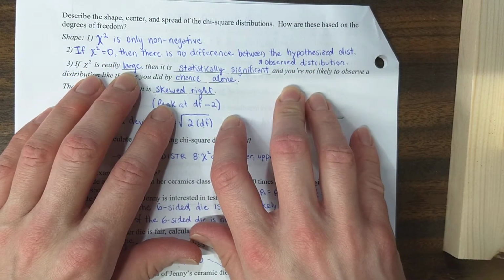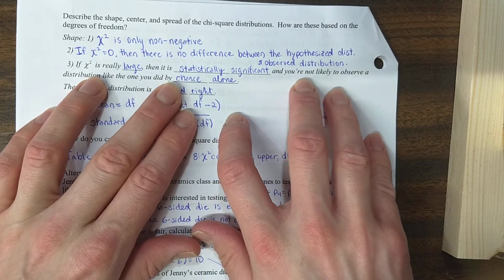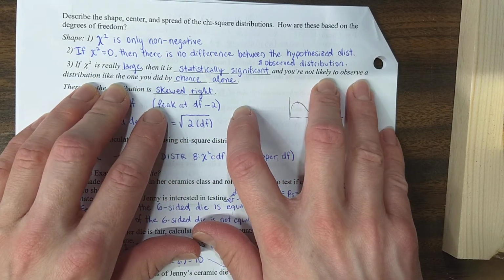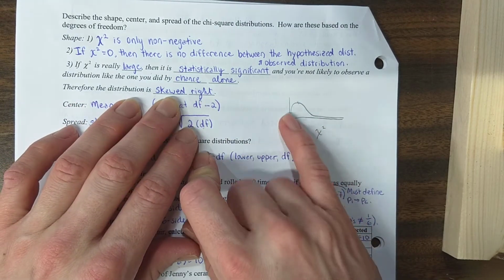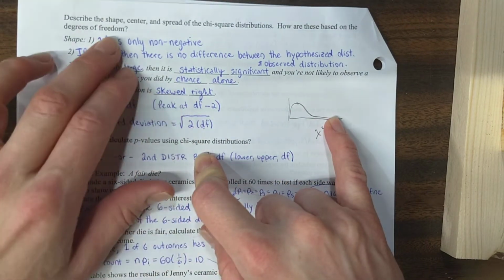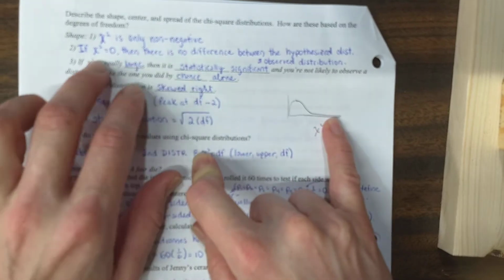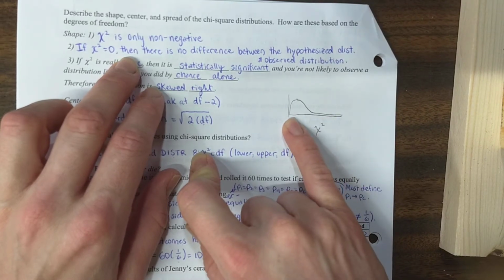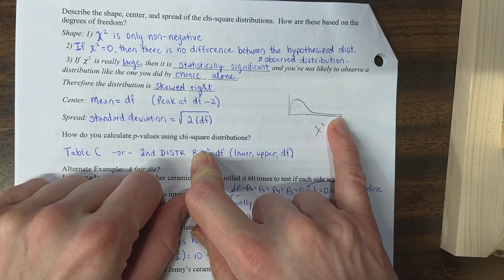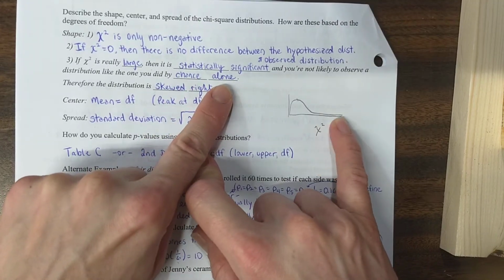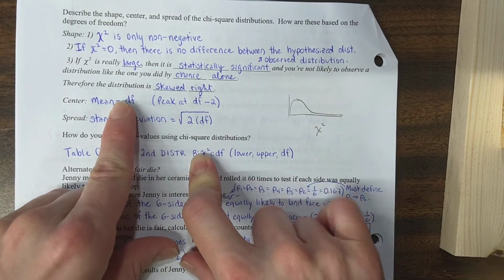If chi-square is really large, then it is statistically significant and you are not likely to observe a distribution like the one you did by chance alone. Therefore, the distribution is skewed right, okay, because of these 2 things. It's only non-negative, so it's positive. And if chi-square is 0, that means that there's no difference between the hypothesized distribution, but very large values are very unlikely to have occurred by chance alone, so there's very little chance of very high values of chi-square.